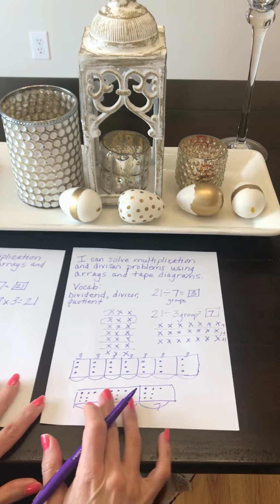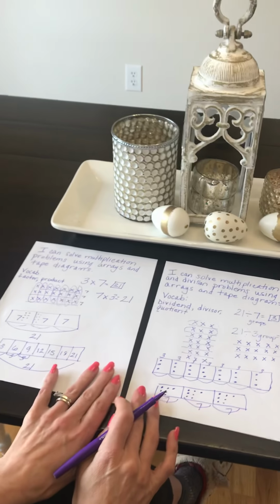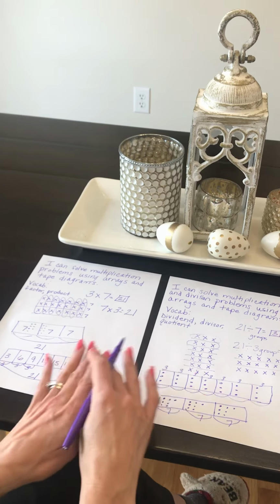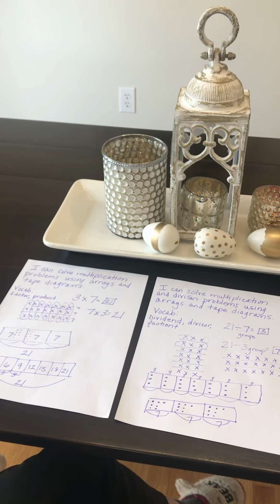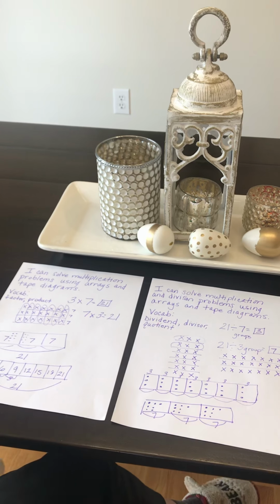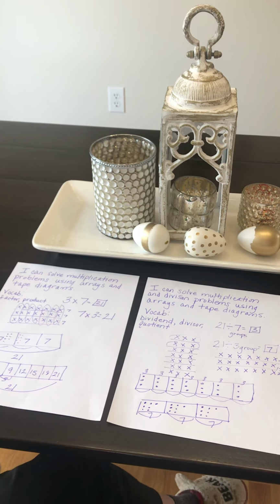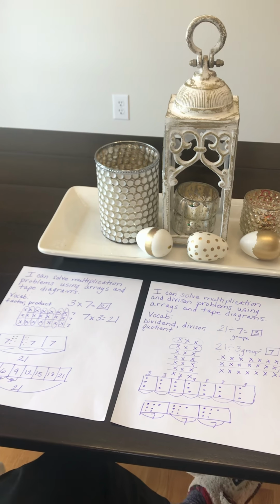So we now can see that we can use tape diagrams and arrays to solve both multiplication and division problems. I would urge you to practice using multiplication and division equations and then the pictures to solve. Do a few on your own and let me know how it goes.